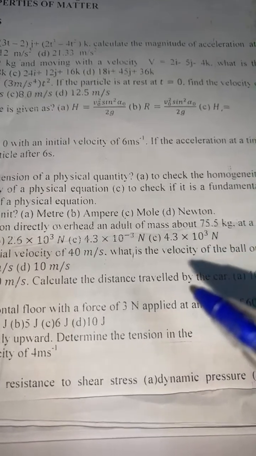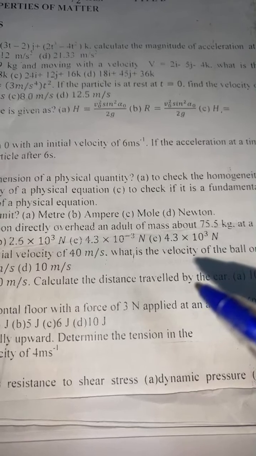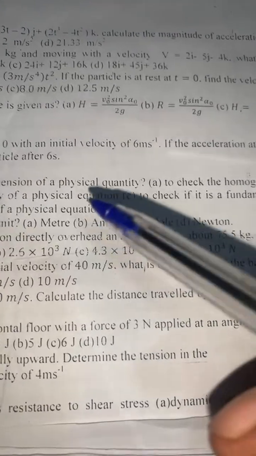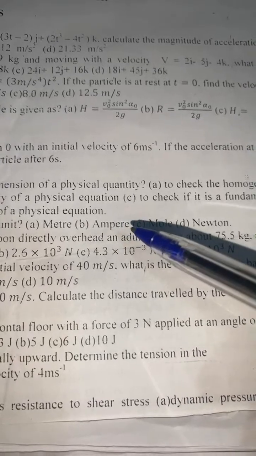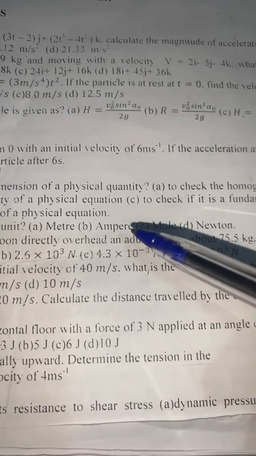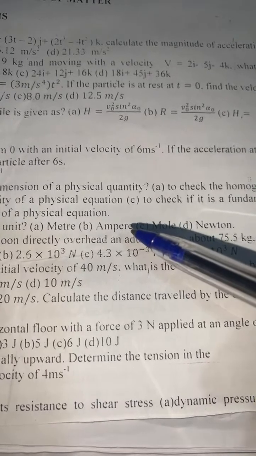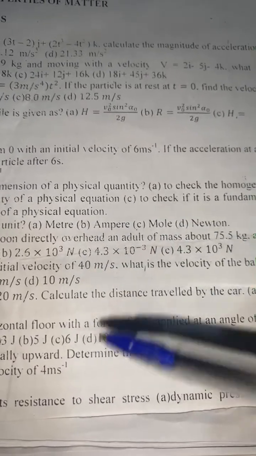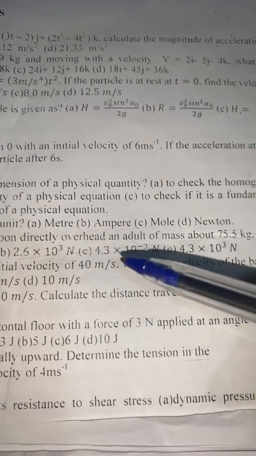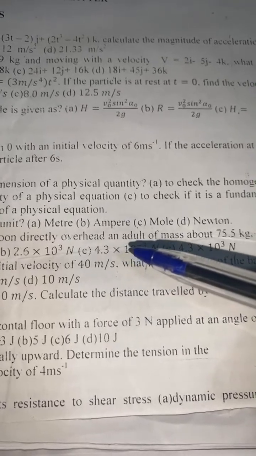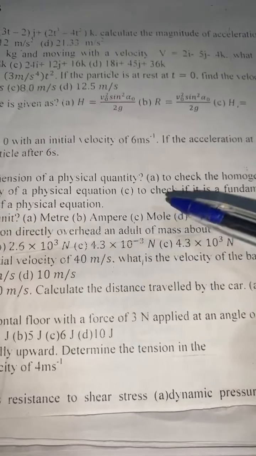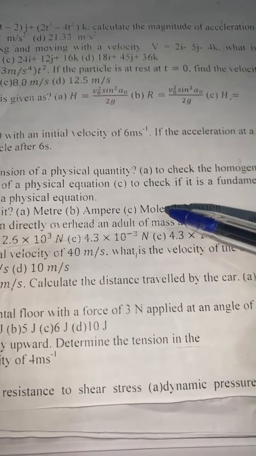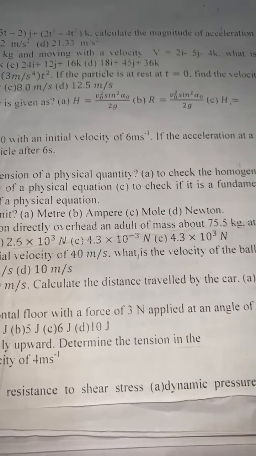Some people are saying B, some people are saying C, some people are saying D. How could you say ampere? Ampere, current, is also a fundamental quantity. The basic fundamental quantities are mass, length, and time, but current is also a fundamental quantity, and current is measured in ampere. Am I making sense? Mole, amount of substance is measured in mole, and that is a fundamental quantity also.